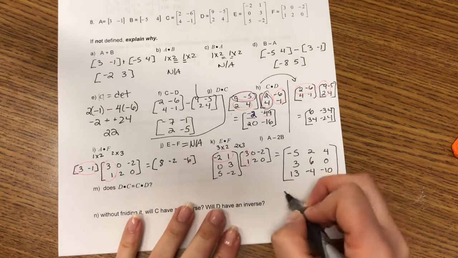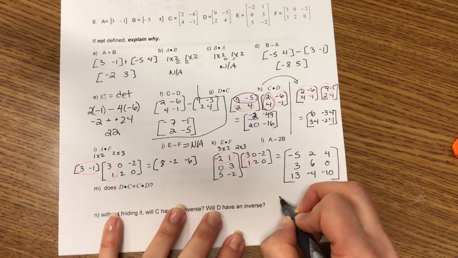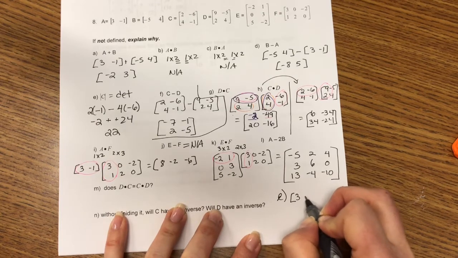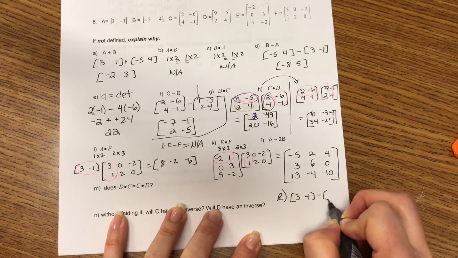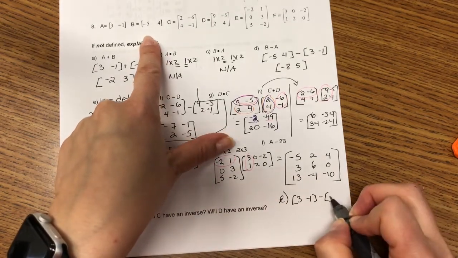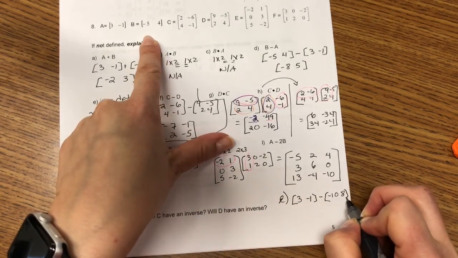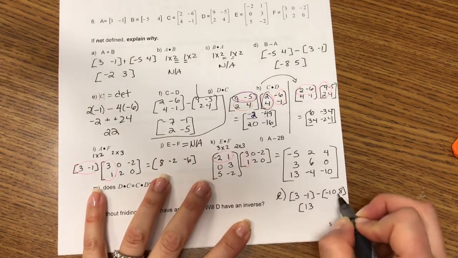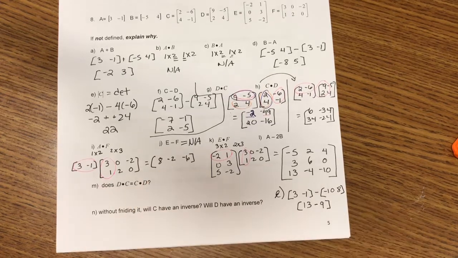All right, I'm going to fit L down here. A minus 2b. So I'm going to take the entries in b and multiply by 2. And then subtract. So 3 minus negative 10, negative 1 minus 8 for the answer to L.